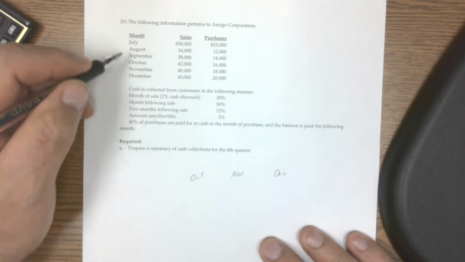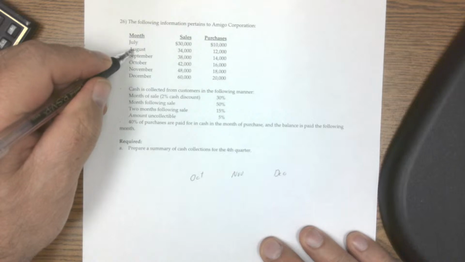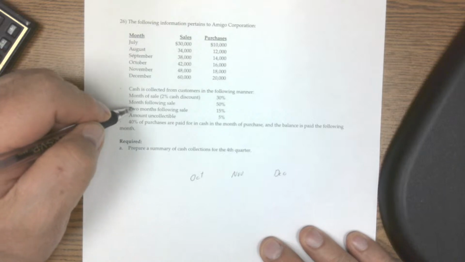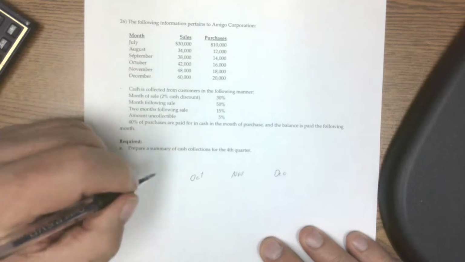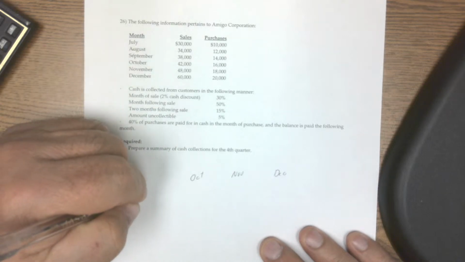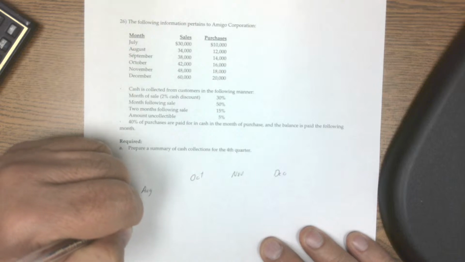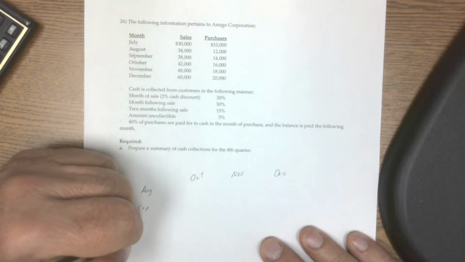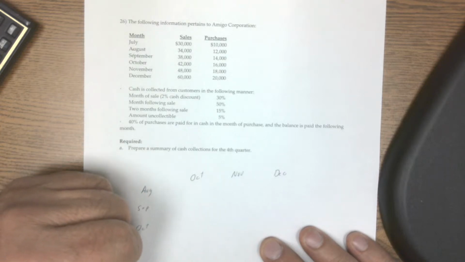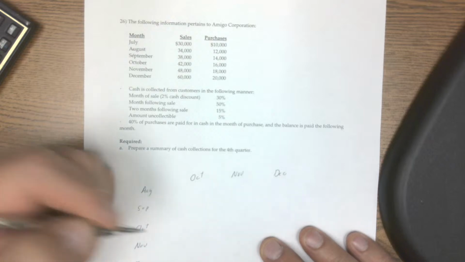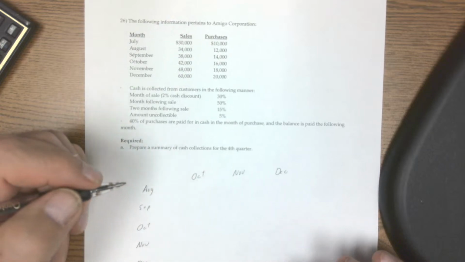The month following sale, August, no, September. And 2 months following sale, that would be August. So we don't have to go back to July. We just have to go to August, September, October, November, and December. Okay.